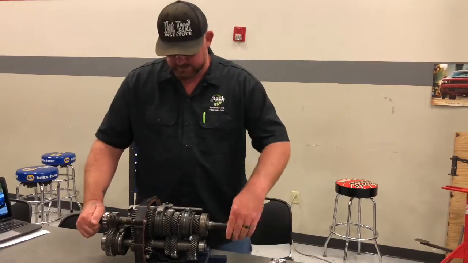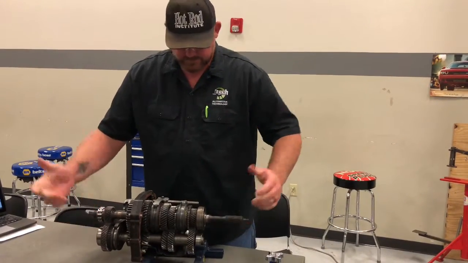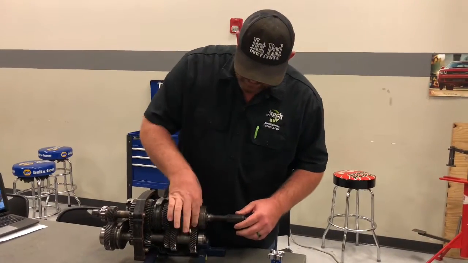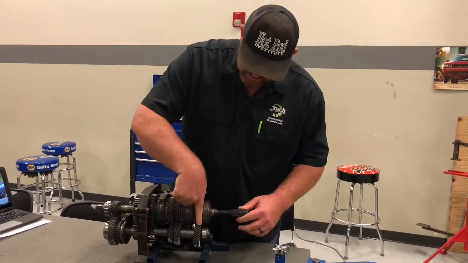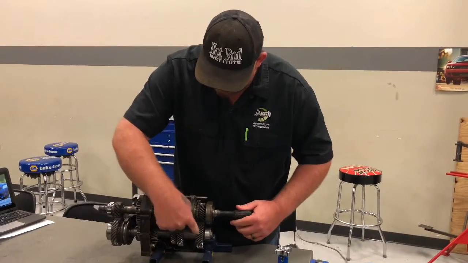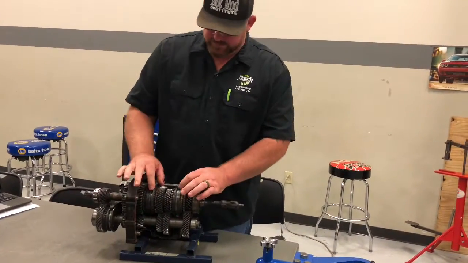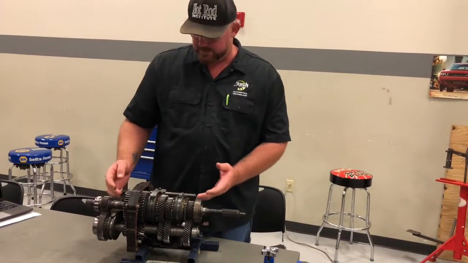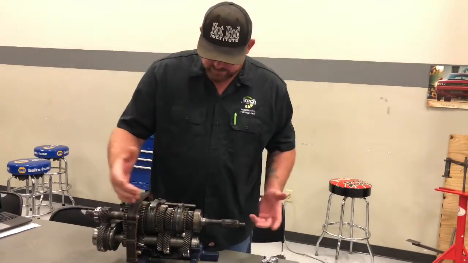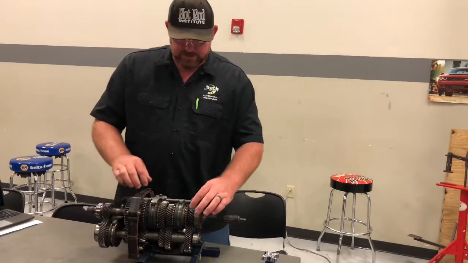So now we're in neutral. So it's just free spinning. So you got power that comes in, it's constant, comes through fourth gear here, it's constant going to your lay shaft or your counter shaft, which then through shifting, through your shift forks and your rails, and whatever gear you're desiring, you just basically mesh these gears up.